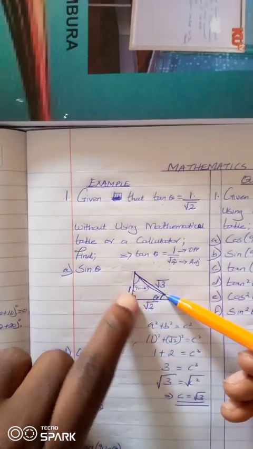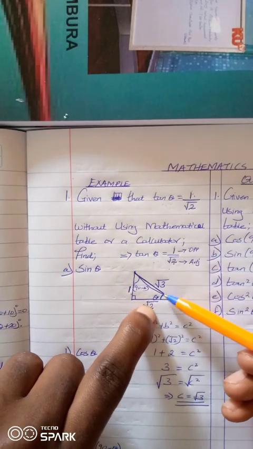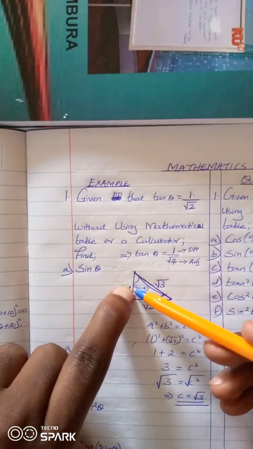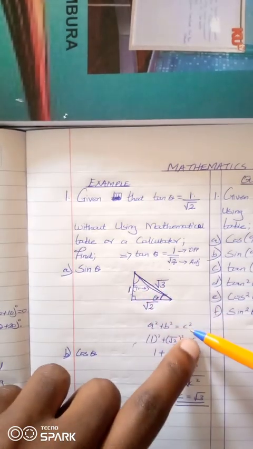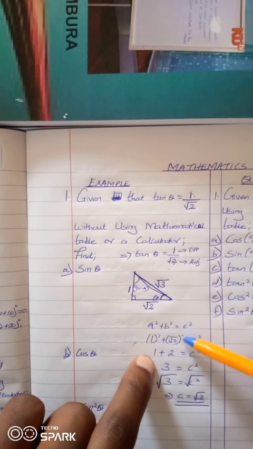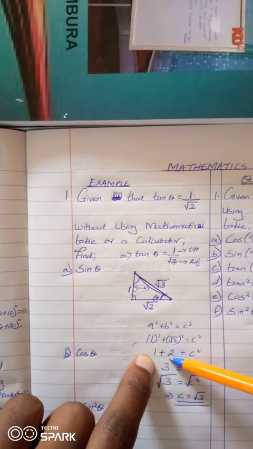We can use Pythagoras: a squared plus b squared is equal to c squared. So 1 squared plus root 2 squared is equal to c squared. 1 squared is 1. Root 2 squared, the root sign and the square sign will cancel and you'll get 2.